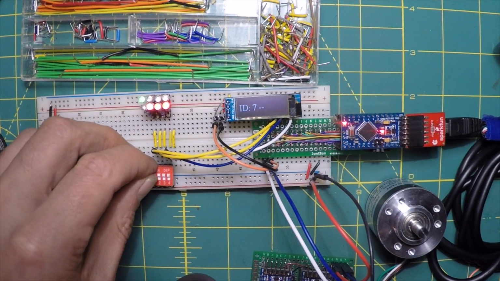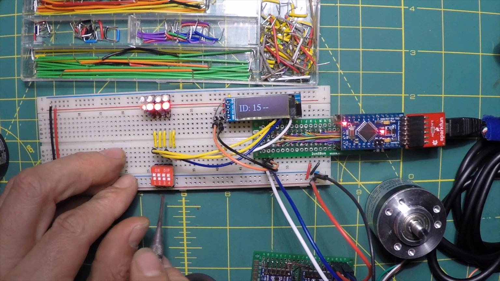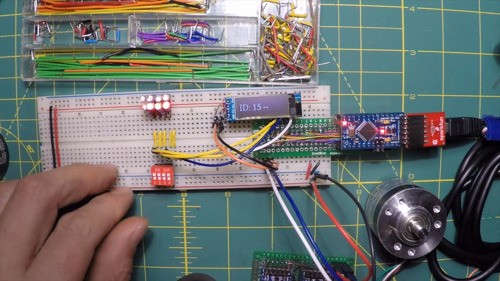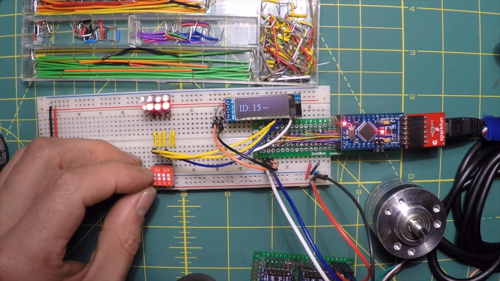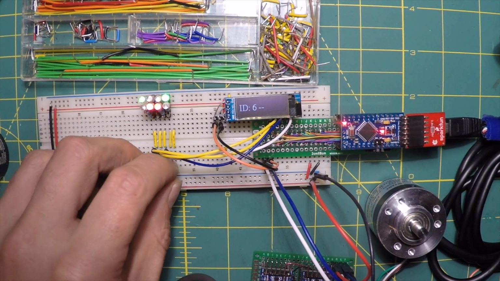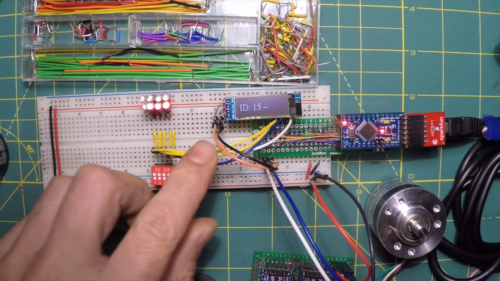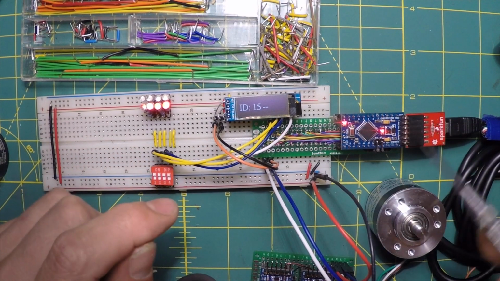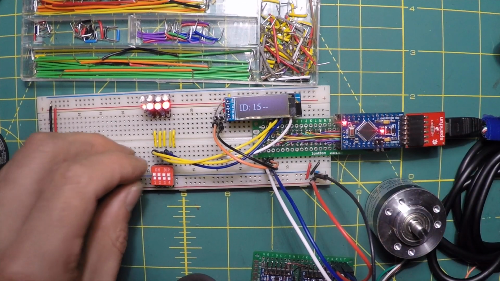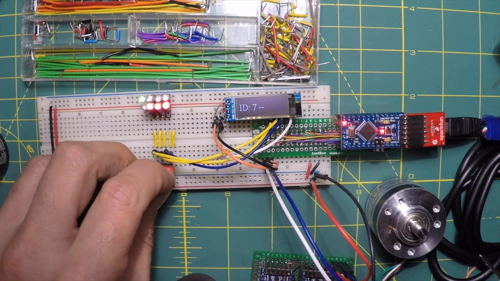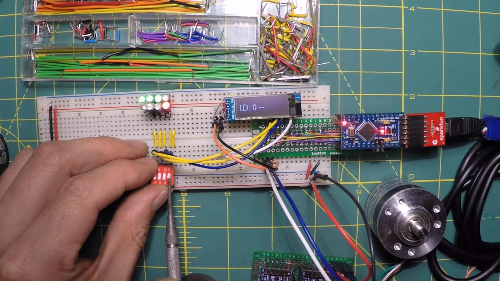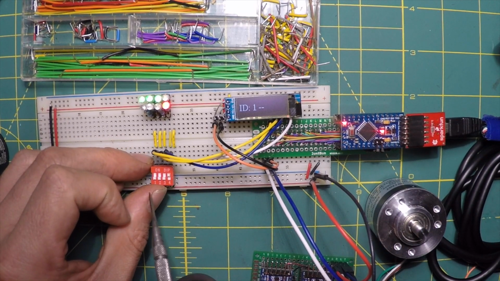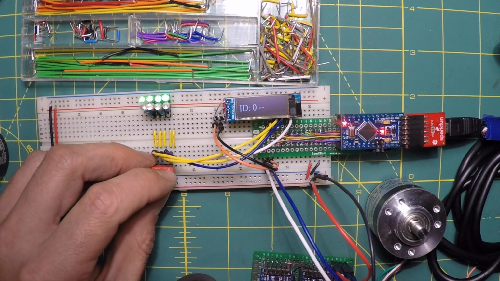So here, because this one here is inverted, this one was meant to be the outermost rail goes to negative. So when it's on, it's really off in this case. And then these are connected to the digital pins 9, 8, 7, and 6, and code was written to display the ID that is currently being displayed here, or not displayed, set by the dip switches.